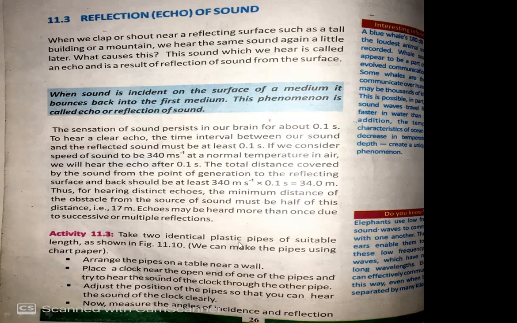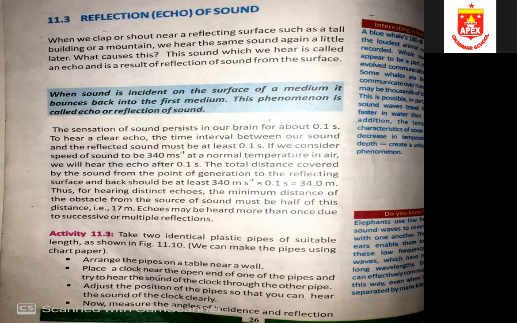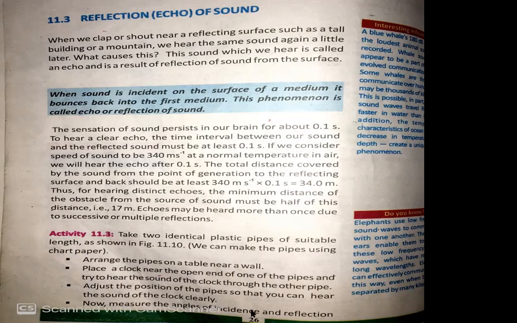We can make the pipes using chart paper as well. First step, arrange the pipes on the table near a wall. Second, place a clock near one end of the pipe, and on the other end of the pipe you will place your ear. Adjust the position of the pipes so that you can hear the sound of the clock clearly.